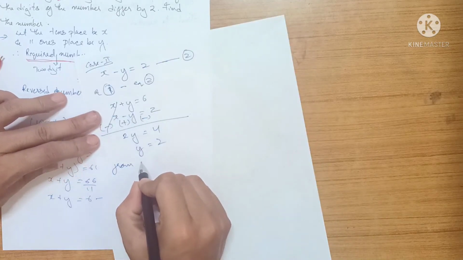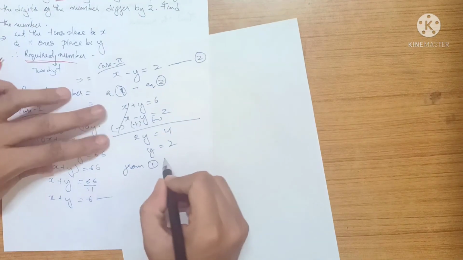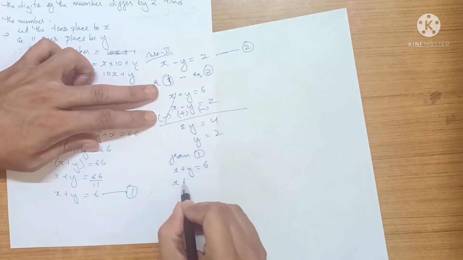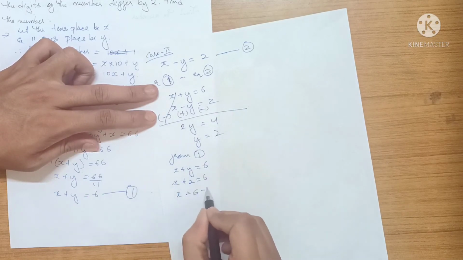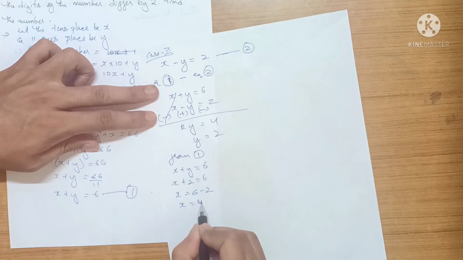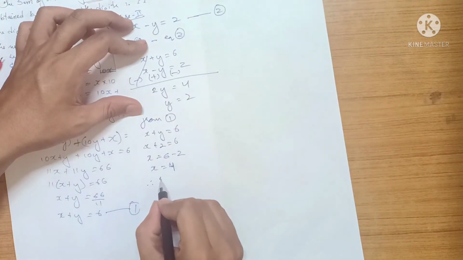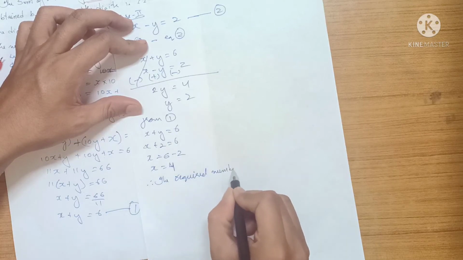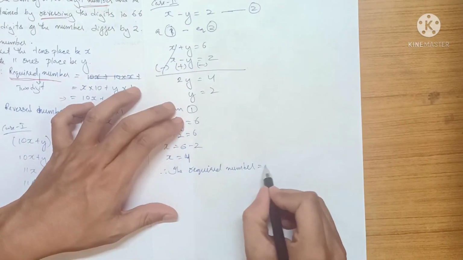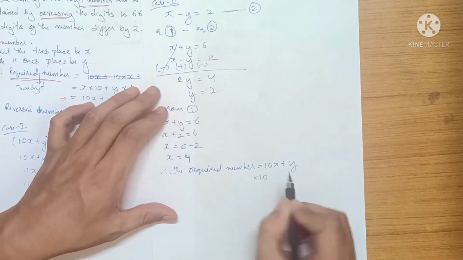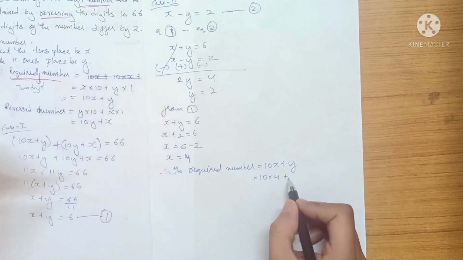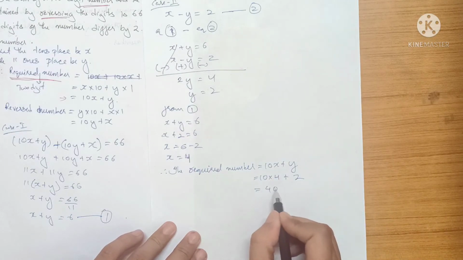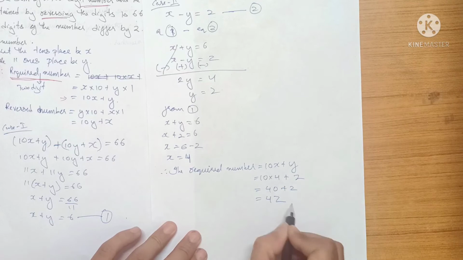So we can put in equation 1 or 2, doesn't matter. I'll put in 1. 1 is x plus y equal to 6. Y we got 2, so x plus 2 equals 6. X equal to 6 minus 2, x equal to 4. Therefore, the required number, what did we take the required number as? 10x plus y, right? 10x plus y equal to 10 into x which is 4, plus y which is 2, which is 40 plus 2, 42.